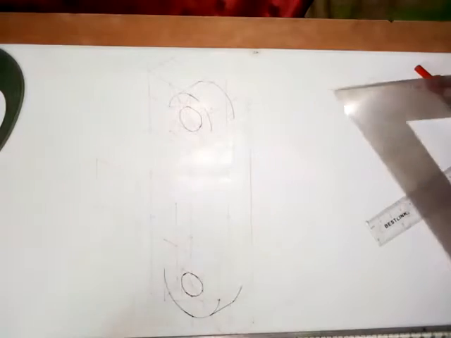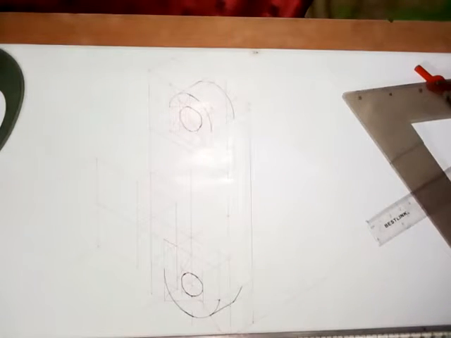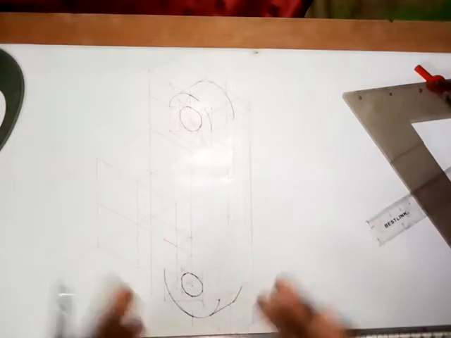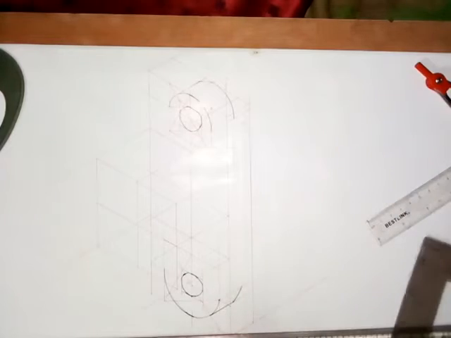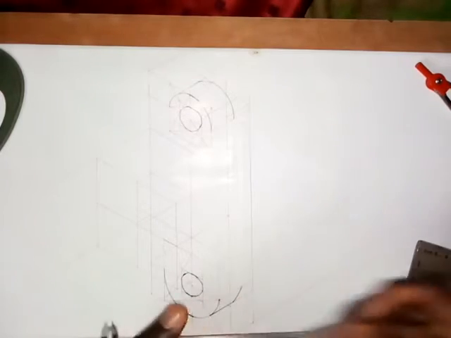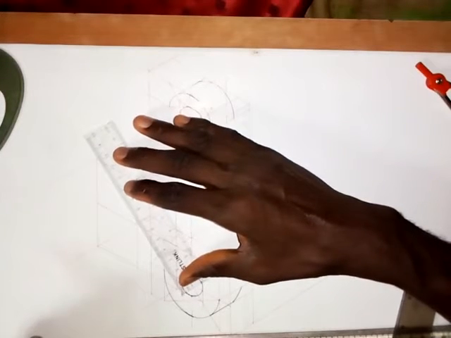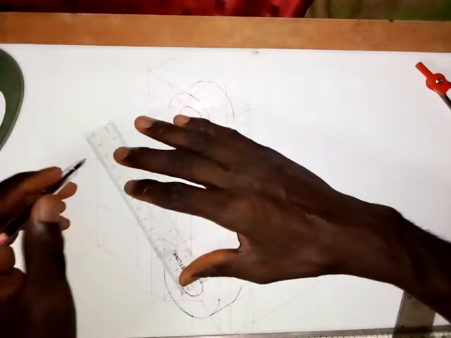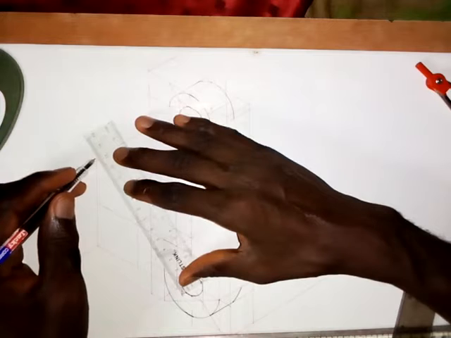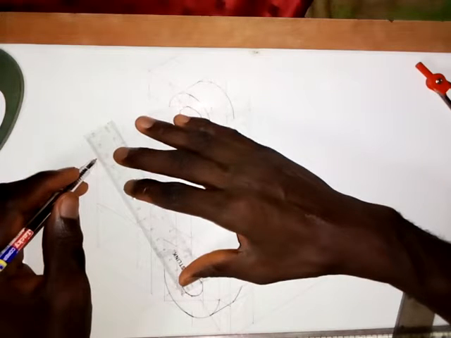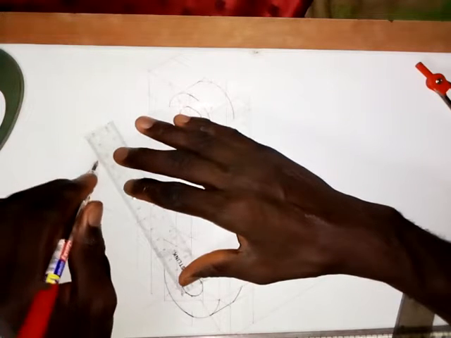As I said, if you want to produce an isometric circle, go and watch my video on how to draw an isometric circle and isometric curve. Go and watch it. Very, very important. That will help you to be able to do all this. So now I'm going to join the longest diagonal together. So I will join this together like this.